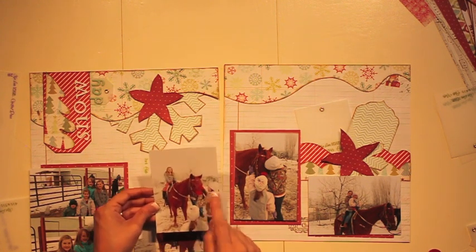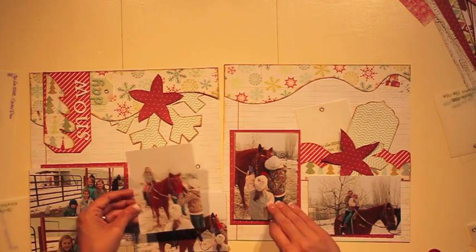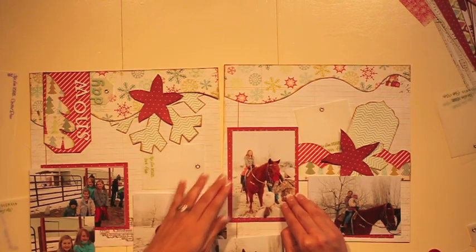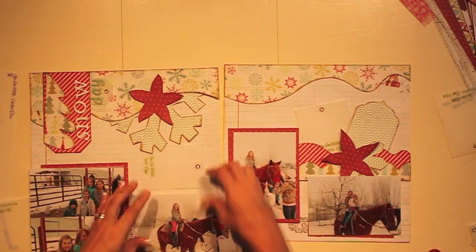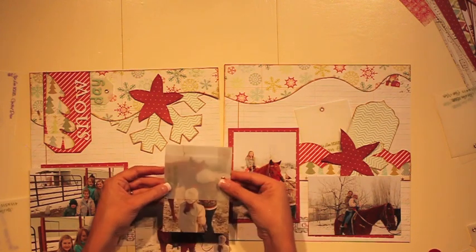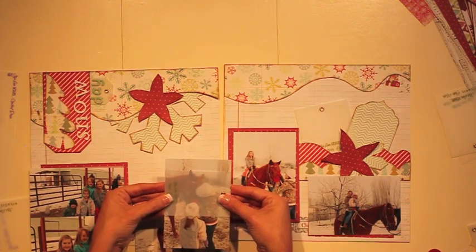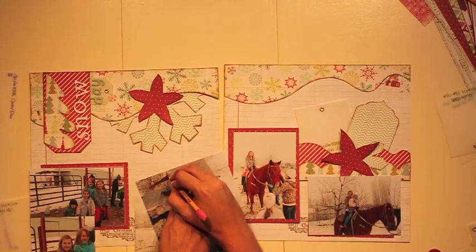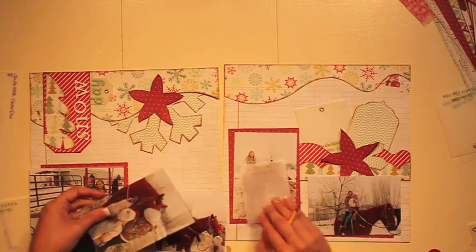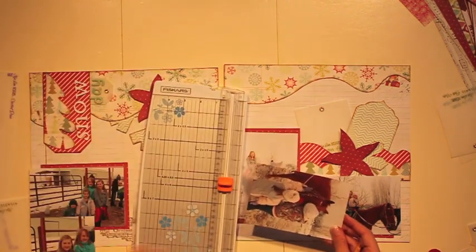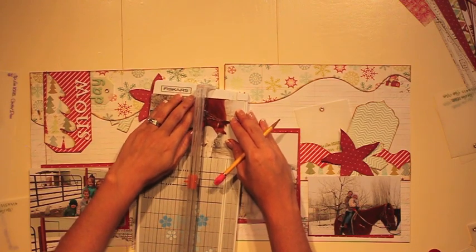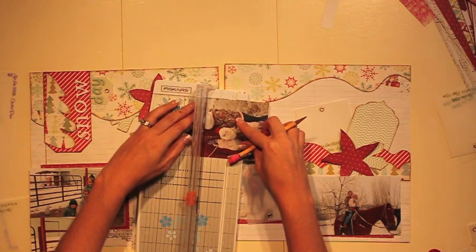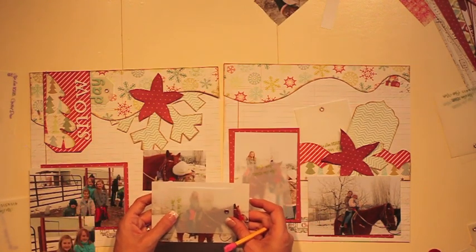you know what, I love this picture, how it catches the horse straight on. So I think this will be a good 4x6, so I'm just going to place it there. I don't want to cut that picture down at all, but this one, we will be able to trim that down. So I'm just going to make those marks. And then cut my photos down. Same thing.